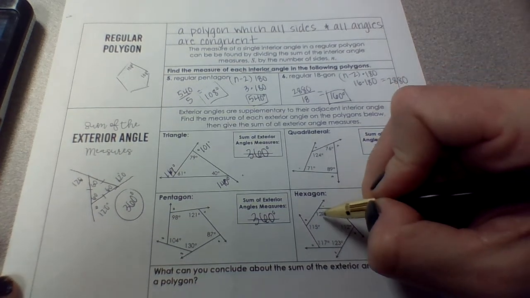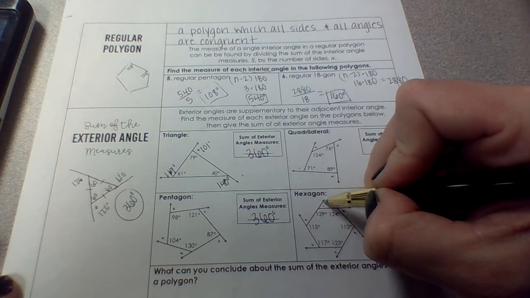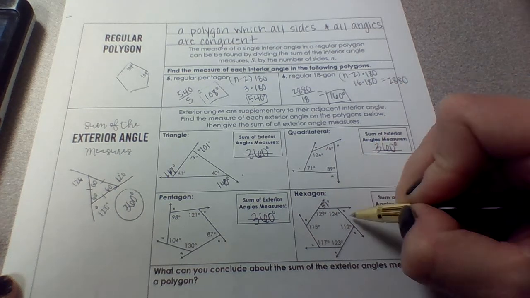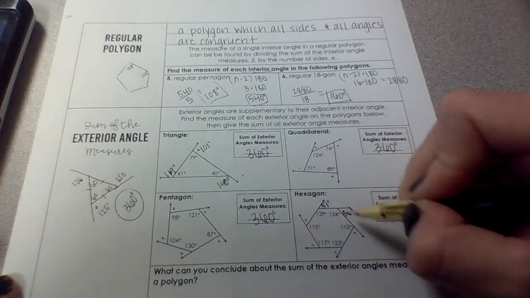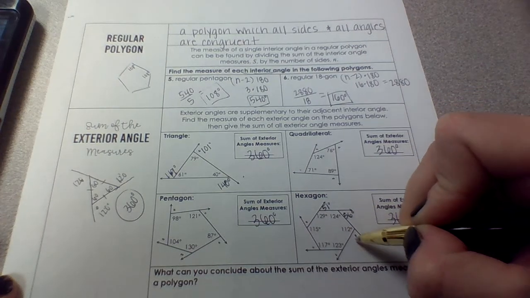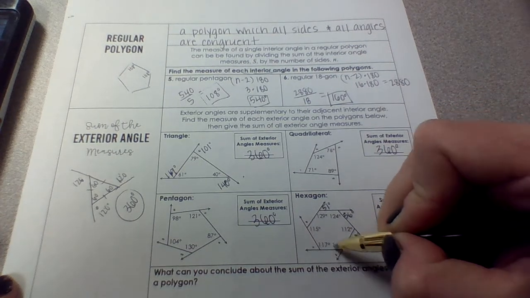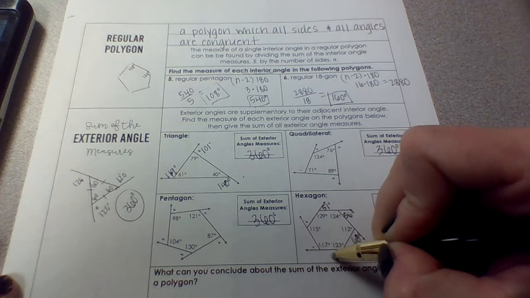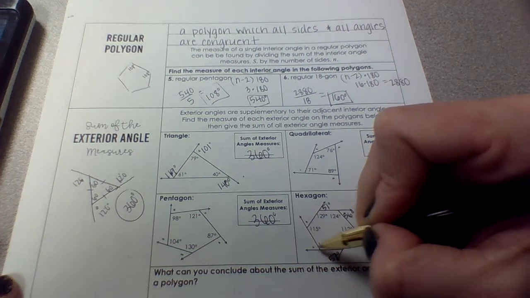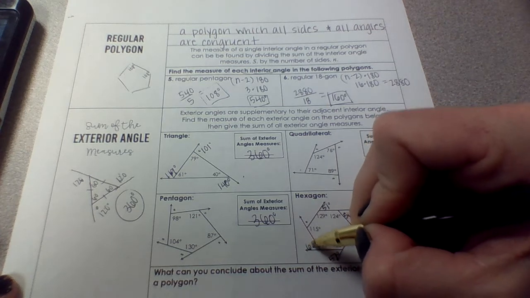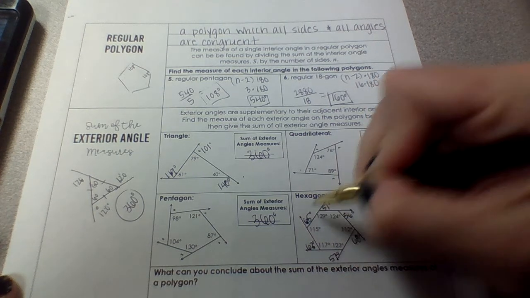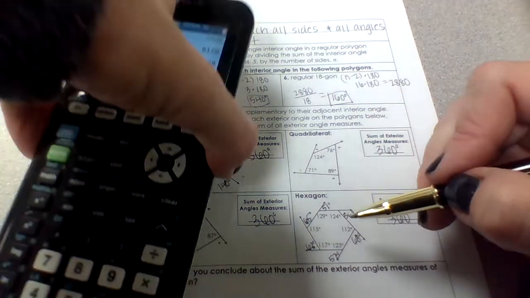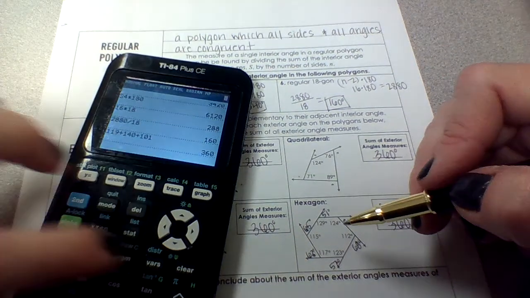Okay, let's do one more. So left over from 180 right here, that would be 51. Left over from 180 right here, that would be 56. Left over from 180 right here, 68. Left over from 180 right here, that's 57. Left over from 180 right here is 63. And left over right here is 65. So I'm going to go ahead and add all those up. Let's do it right here, see if you guys can see it.